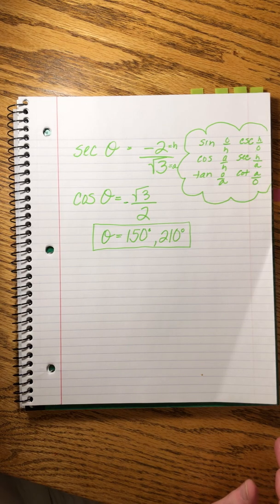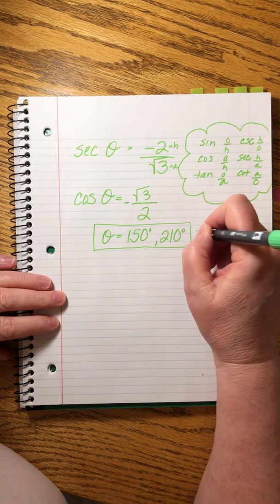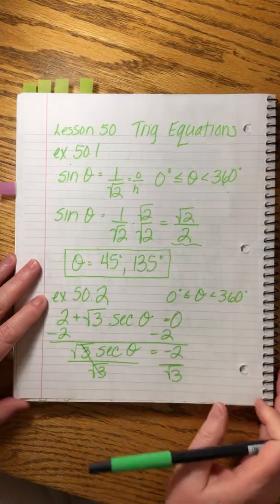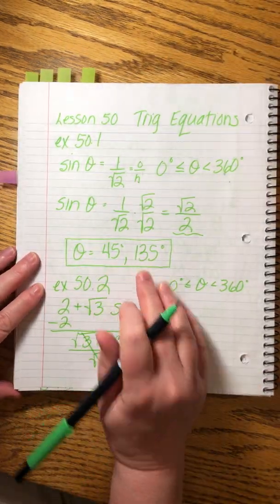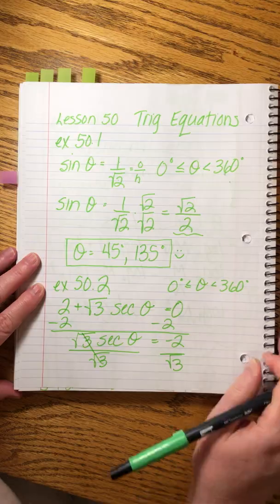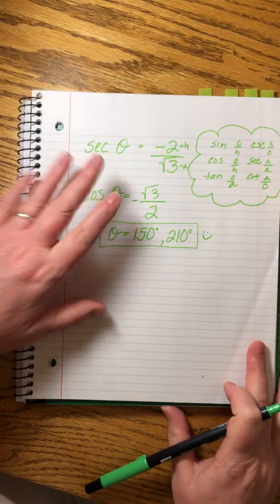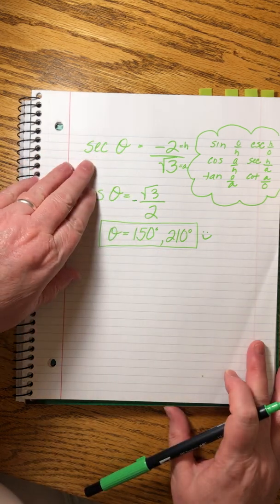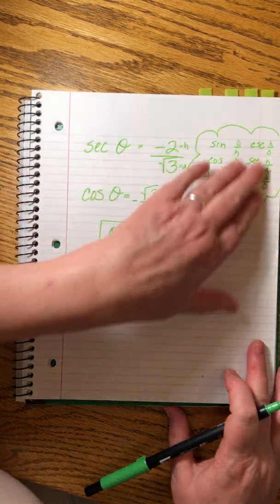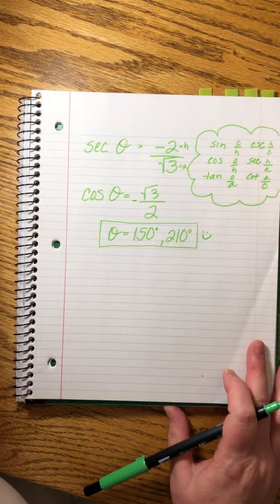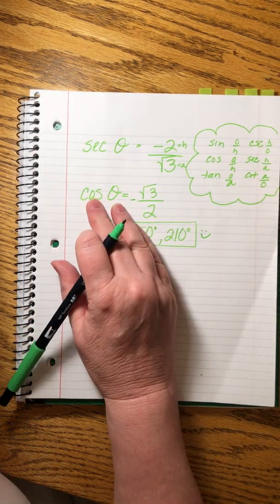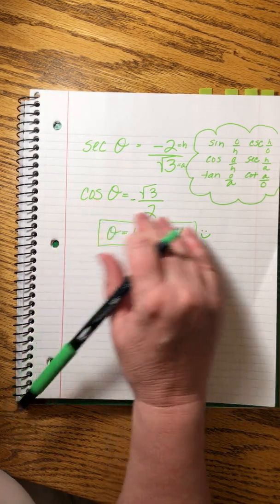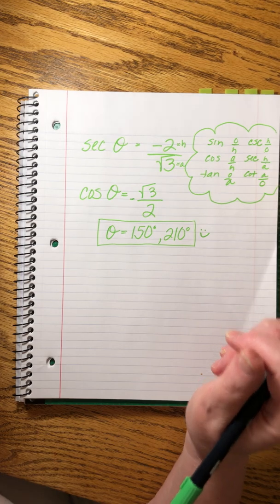Is this the right answer? Yay, it is. Did I say that last time? No, I did not. Let me double check this one. Yep, this is right also. Okay, so what did we do? We did a little bit of algebra to straighten it out. Then we thought about our reciprocal trig functions to translate this into one that was on our unit circle, and then we just looked around and found what we needed.